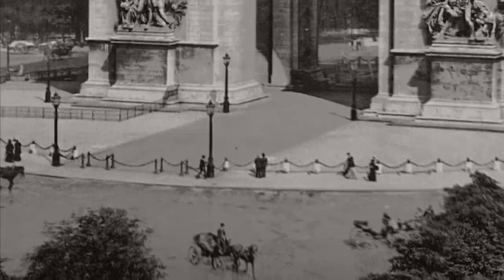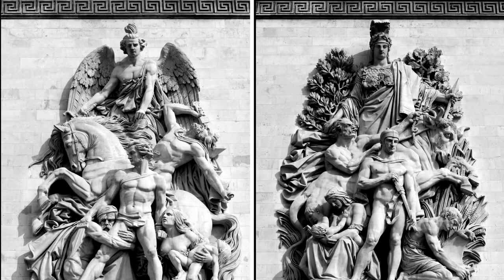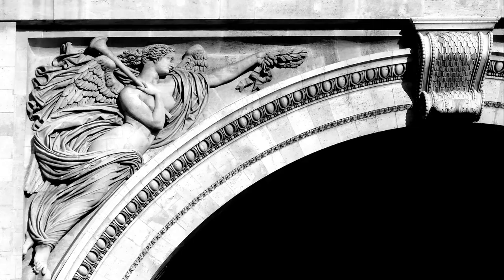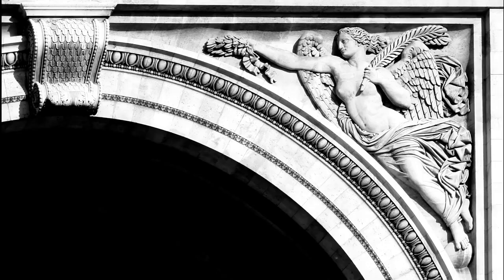Look closer at the four sculptures that adorn each of its sides. Look at the intricacy of the sculptures and the patterning of the ornamentation that frames the arch. Each section is perfectly repeated without any deviation or inconsistency.